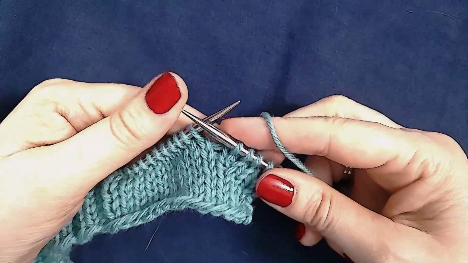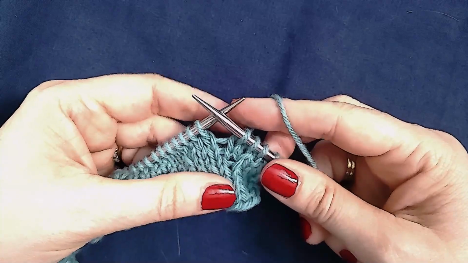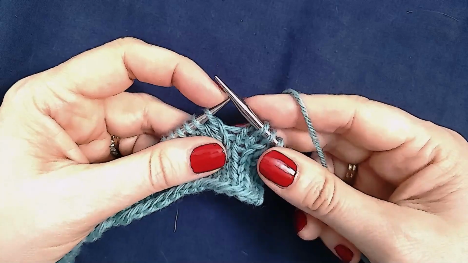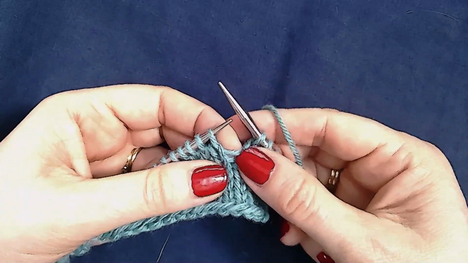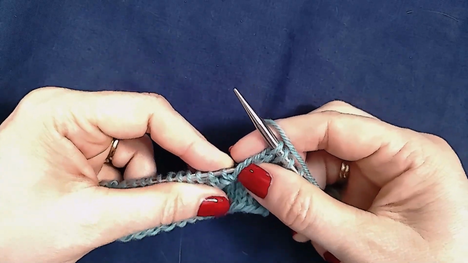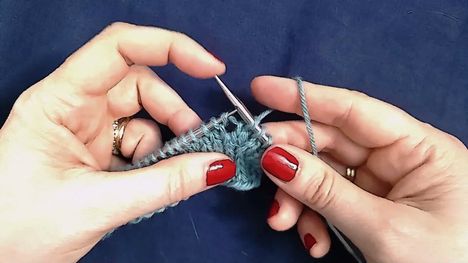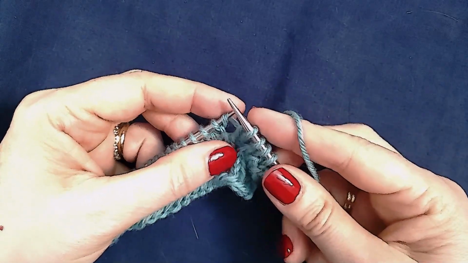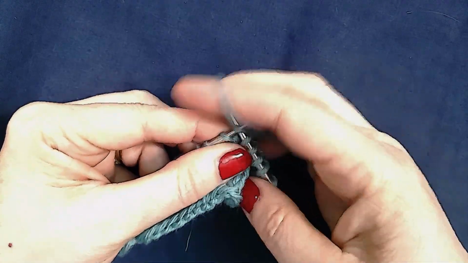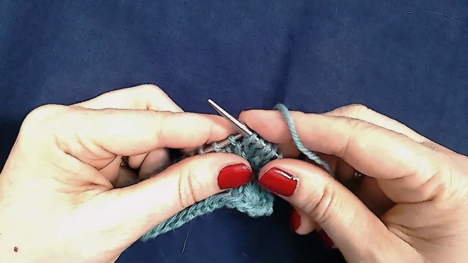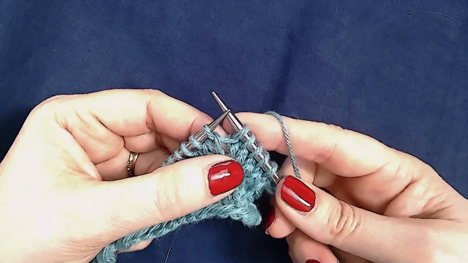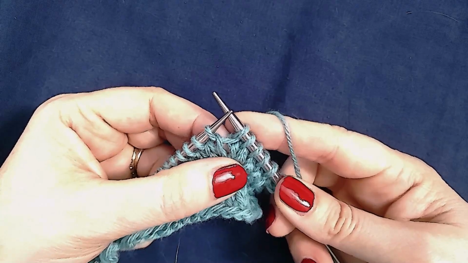To work a make one right, you work to your increase location, and then you use your left hand needle tip to lift the bar between the two stitches on the needle from the back to the front, and then you knit into the front of that stitch, of that leg, like so. This twists that loop to the right.